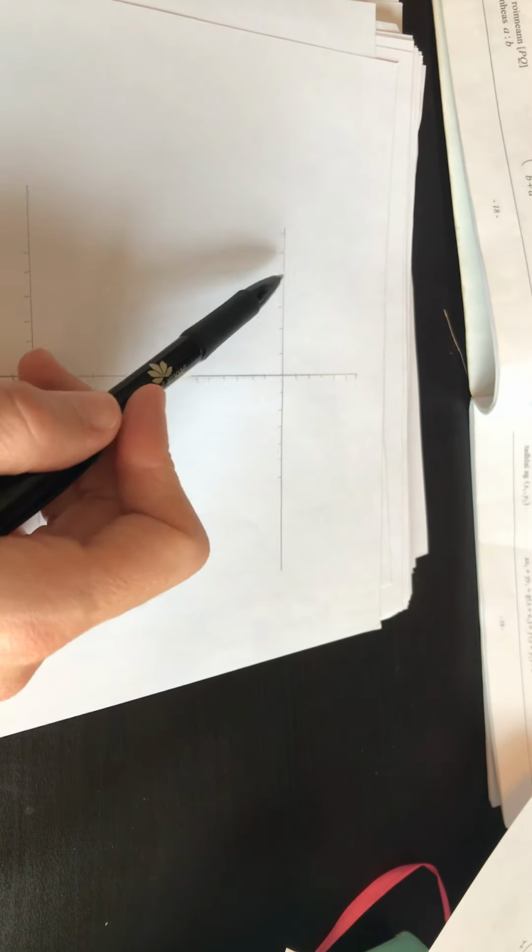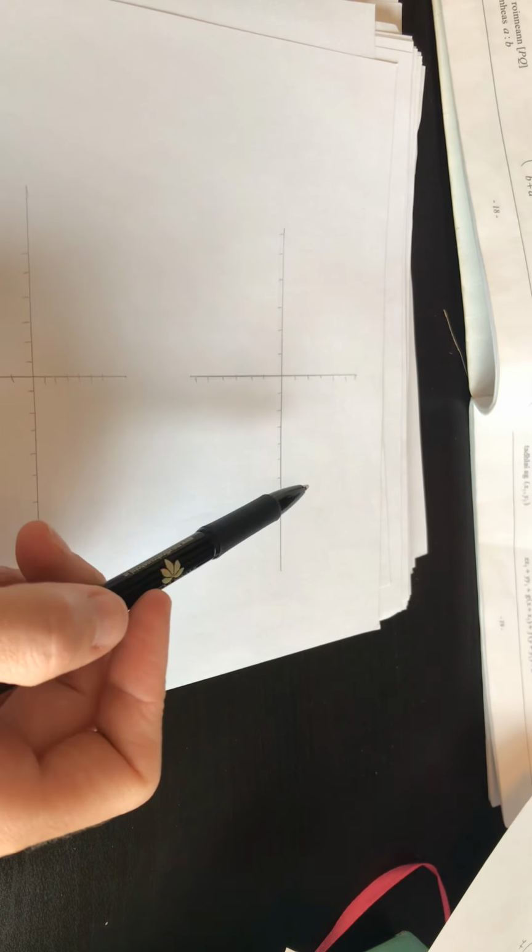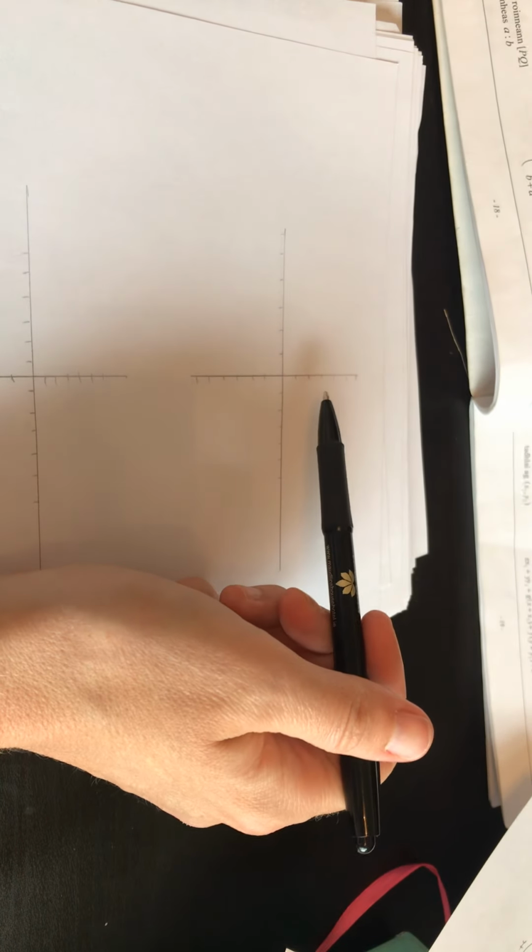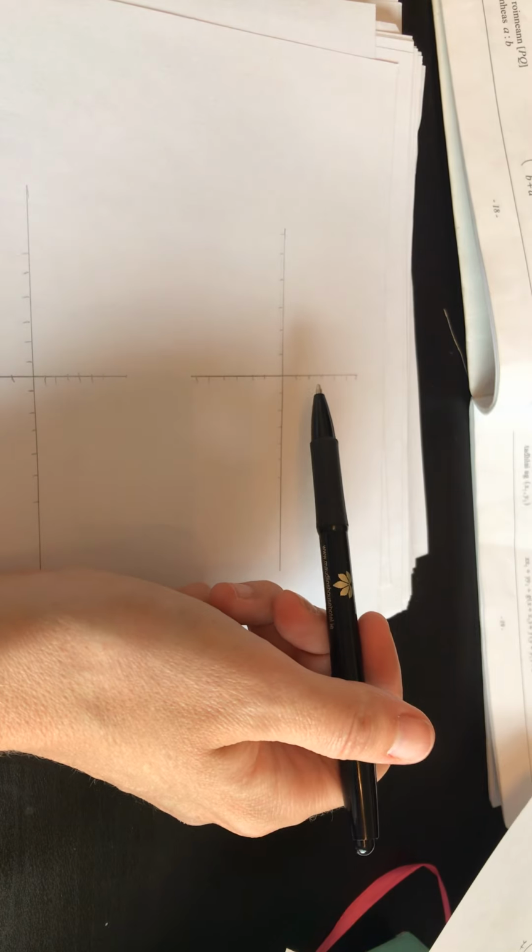I haven't put any numbers yet because I don't know, do I want my x-axis to go up in 1s, to go up in 2s? Do I want my y-axis to go up in 1s, 5s, 10s, whatever? So I'm going to wait for the question, get my points, and then scale by just putting my numbers on my scaled diagram.